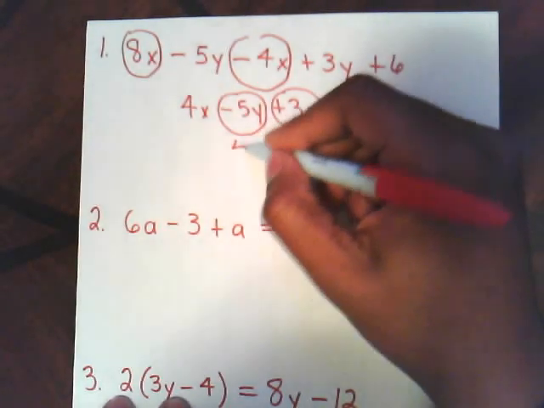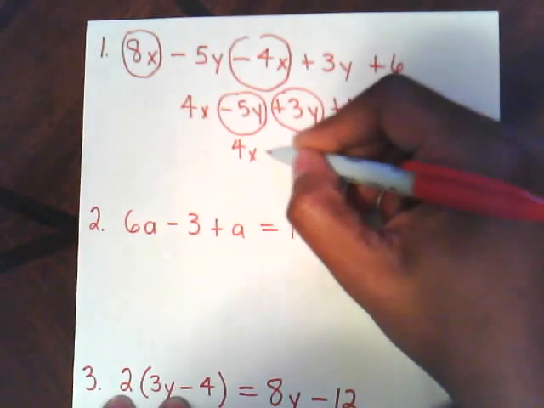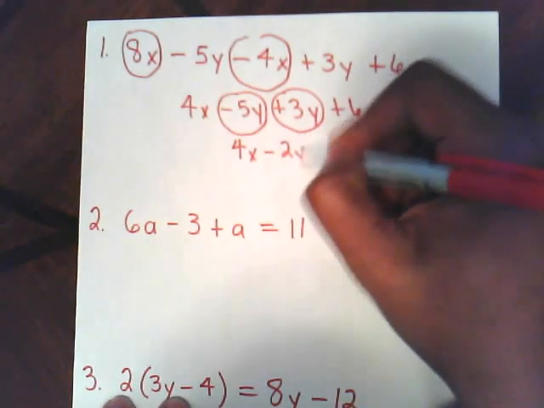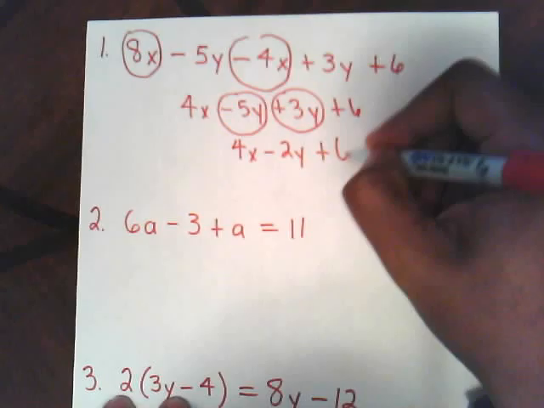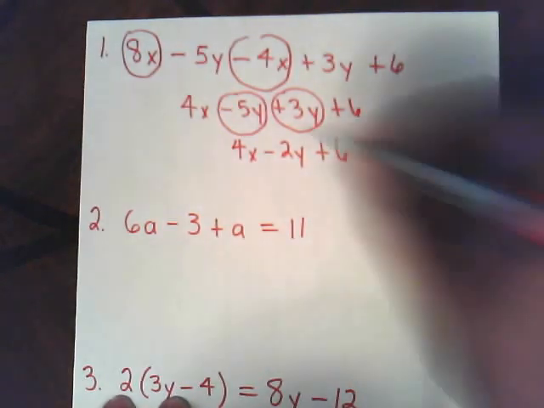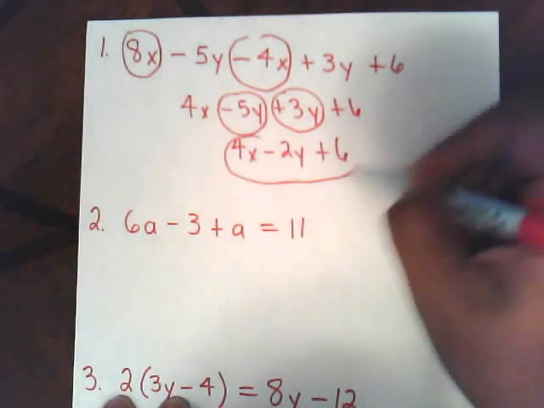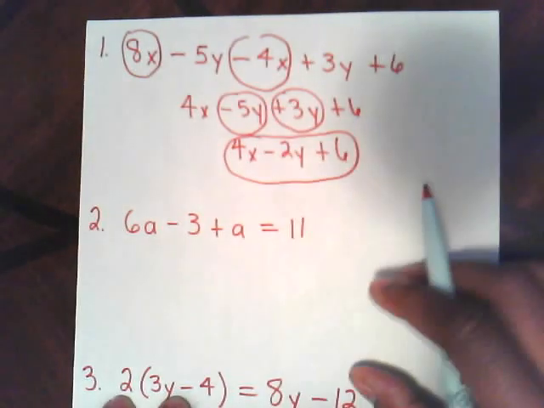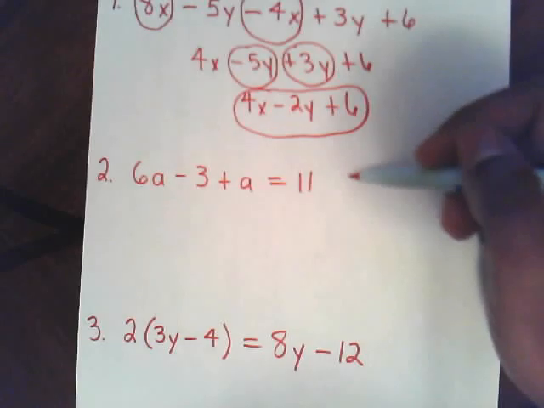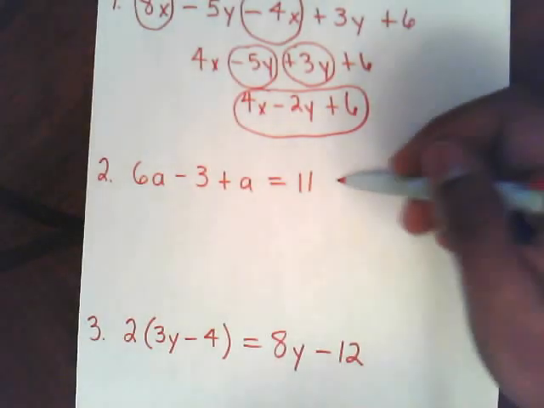So we rewrite the problem again. 4x minus 2y plus 6. There are no more like terms, so there's our answer. For number 2, it does equal something. So now we're dealing with an algebraic equation.